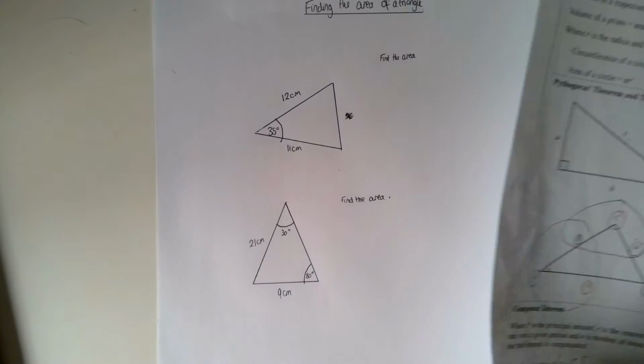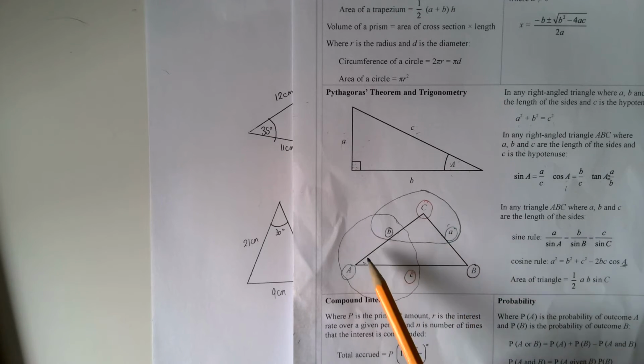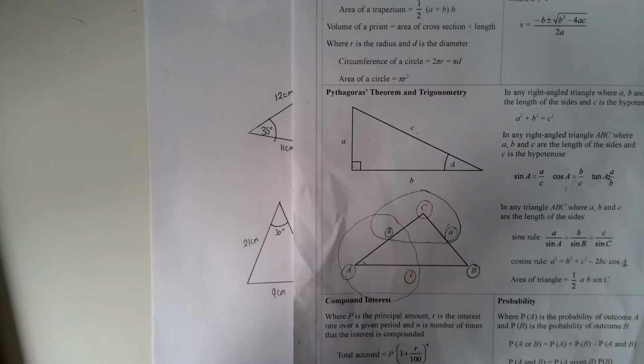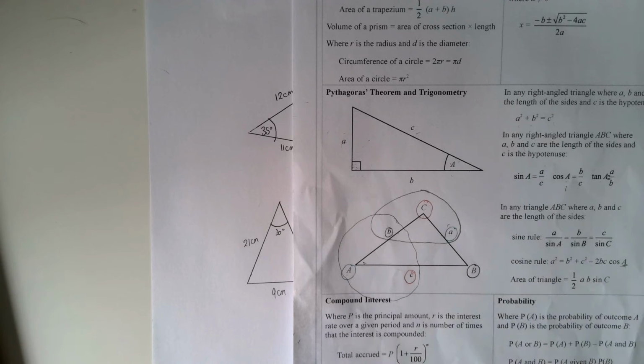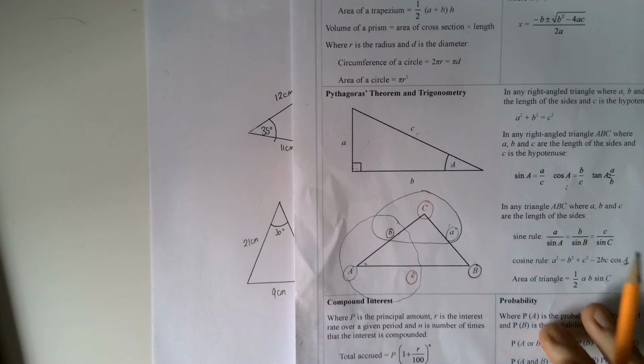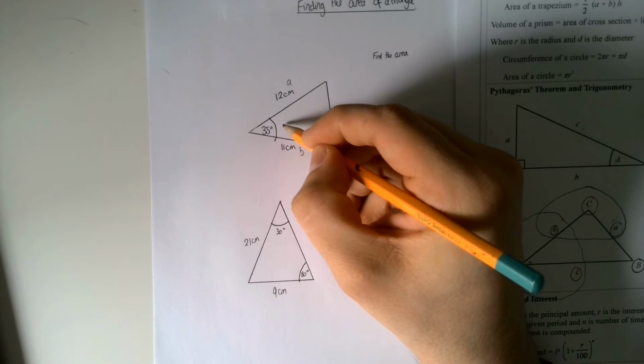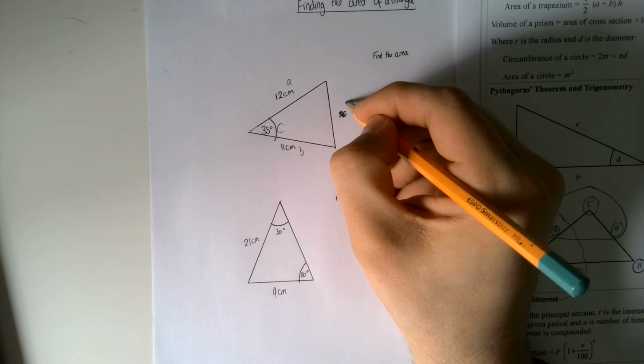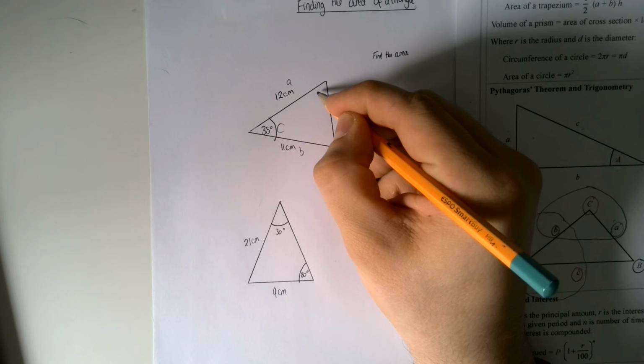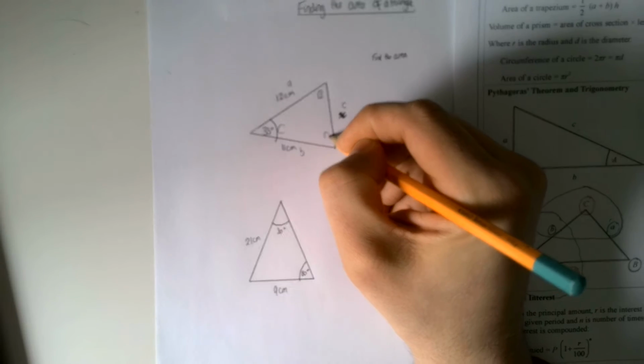So what I'm going to do is label. Like I've said before, it's pretty easy being able to label this. You're quite free with how you can label it, which side you want to call A, which one you want to call B, which side you want to call C. So let's label it in a way that's useful to us. So we want sides A and B and also the angle C. So let's call the two sides we've got A and B, and also this angle in here capital C, making this side lowercase c, this angle uppercase B, this angle uppercase A.